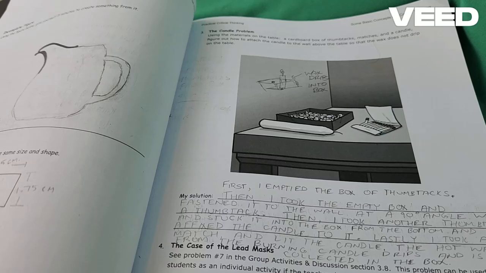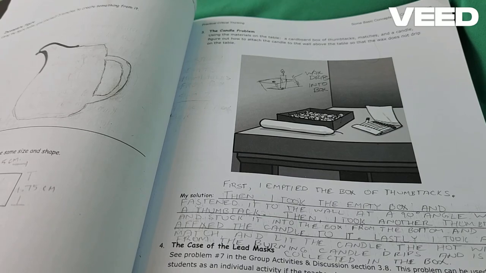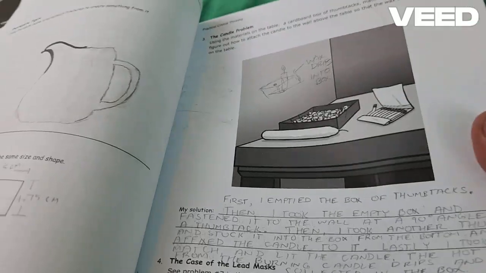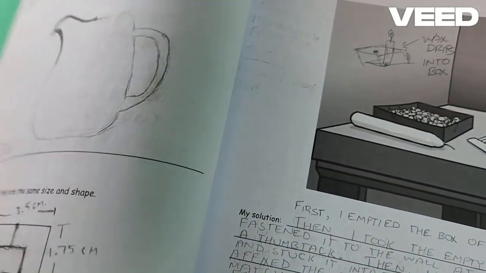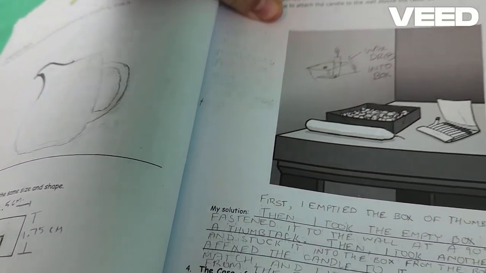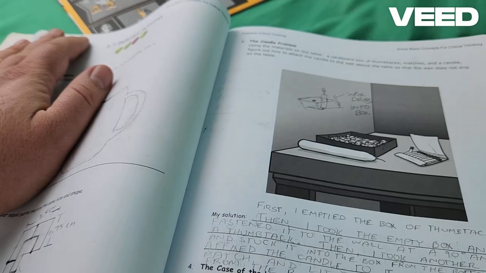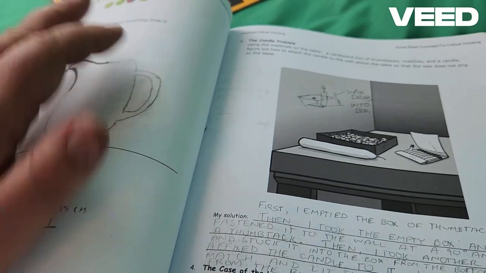Next up is the candle problem. I need to figure out how to attach a candle to the wall in such a way so that when I light the candle, the wax does not drip onto the table. As you can see, as I have crudely diagrammed, here is my solution. Allow me to explain how I reached this solution.